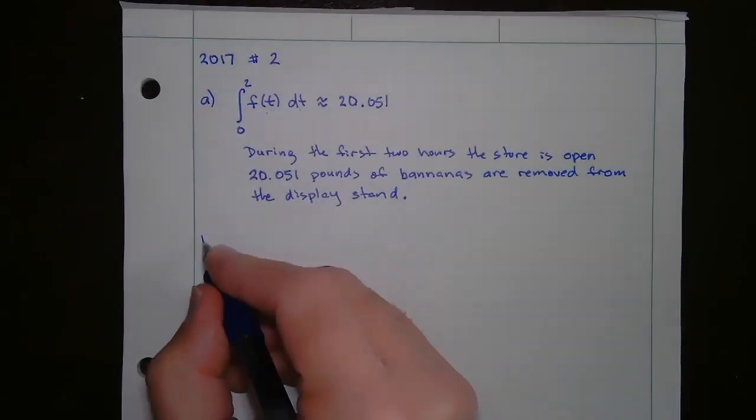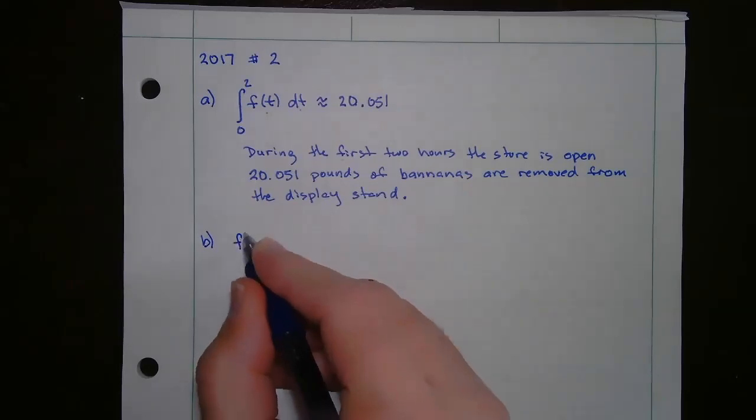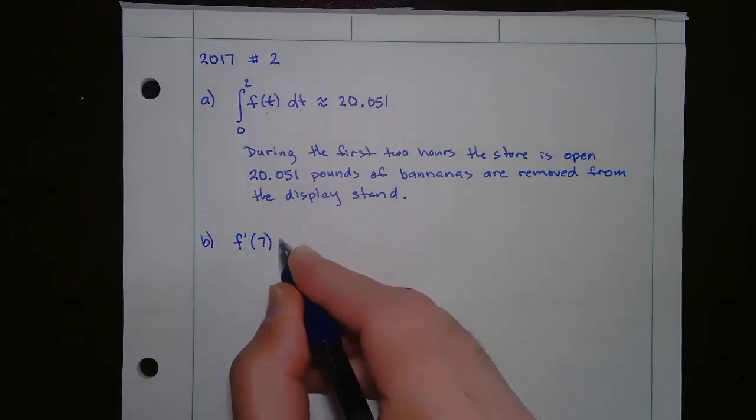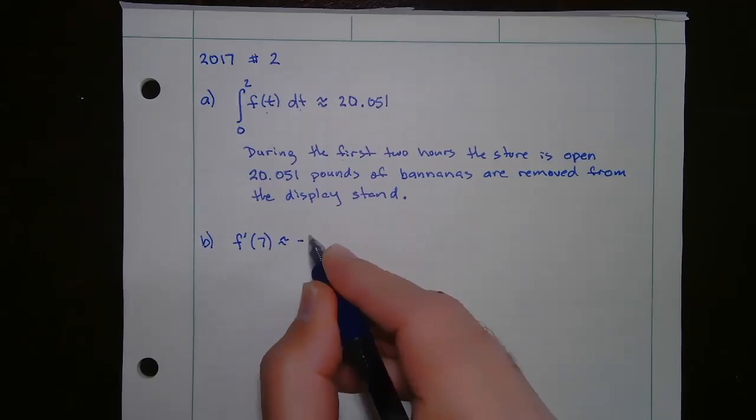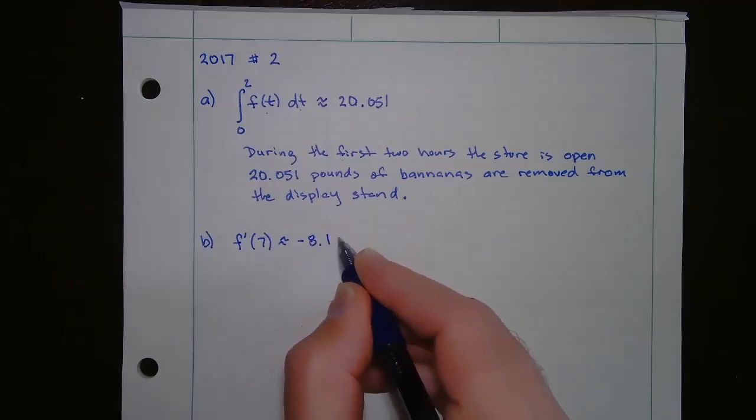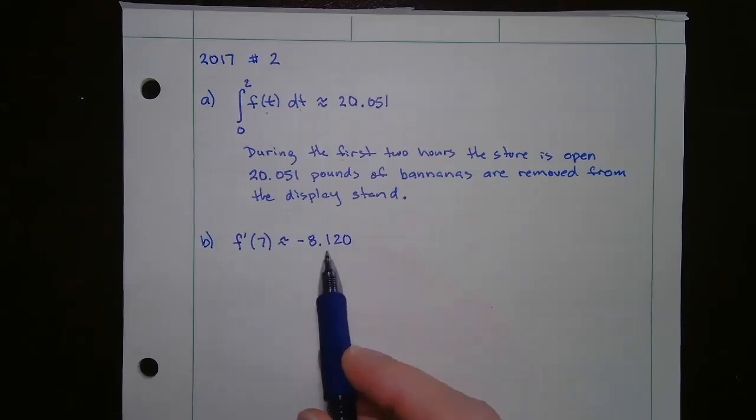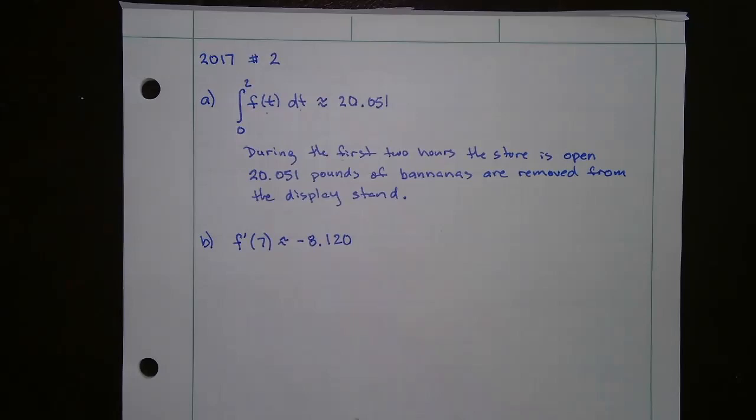For part B, we have f prime at 7, and that's approximately negative 8.120. Again, you could say negative 8.119. Now that's the derivative, but what is f describing? So f is the rate at which bananas at the display stand or table are being removed. It's a rate. So this negative tells me that that rate is actually decreasing at this time.